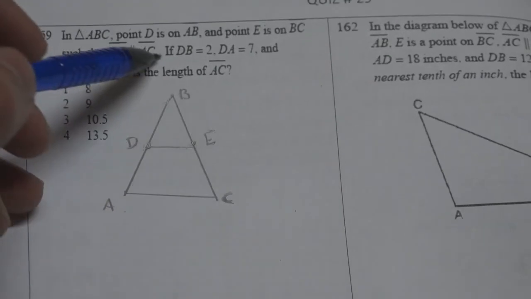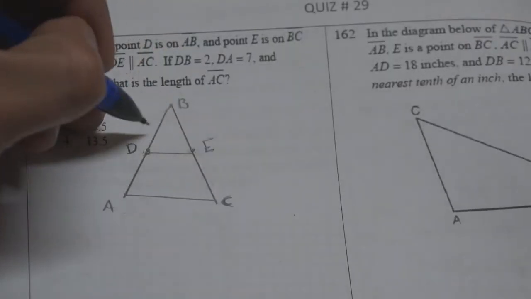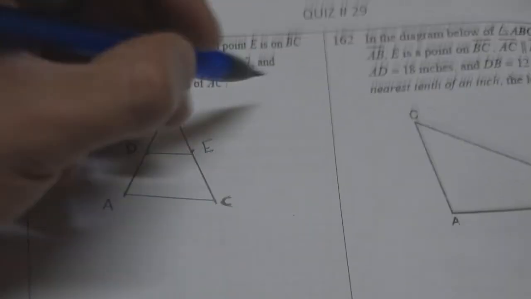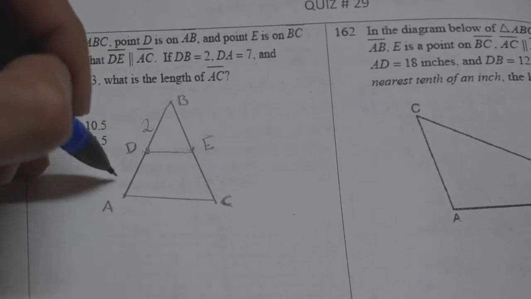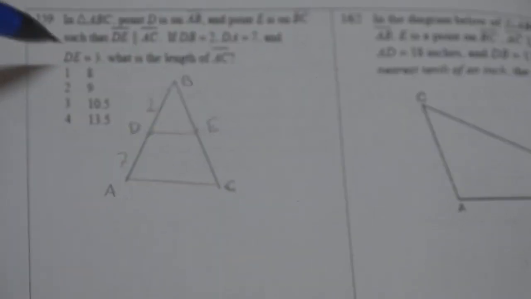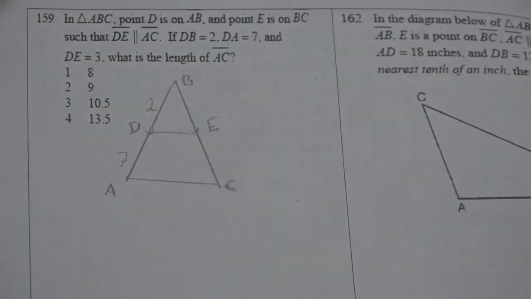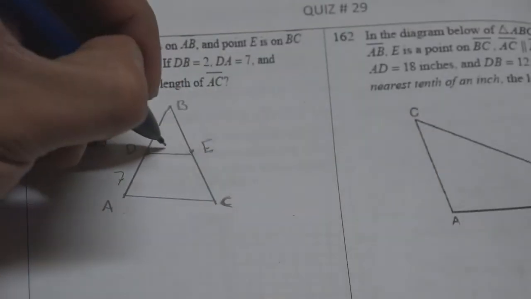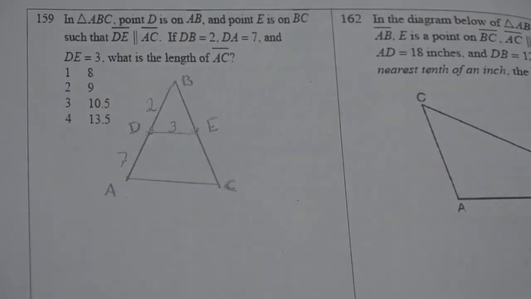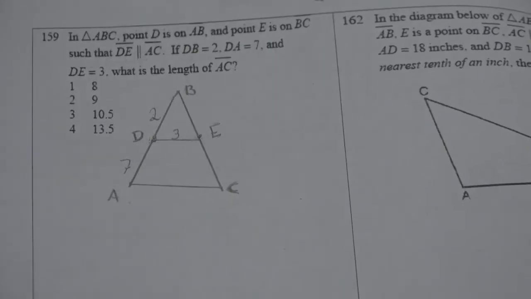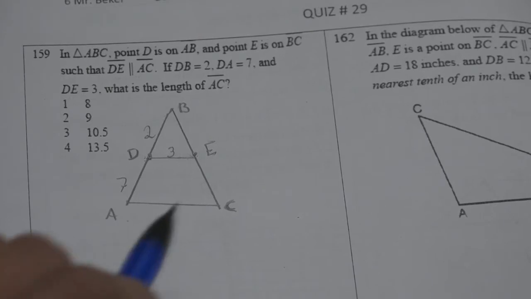All right, so if DB is 2, DA is 7, and DE is 3. Wait. Oh, DE is 3. All right. What is the length of AC? Wait, hold on a second. They playing with us. Watch this.